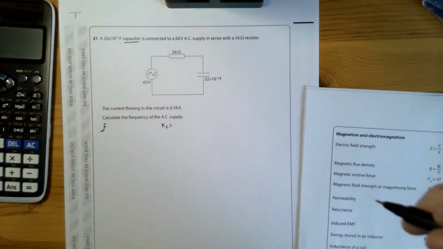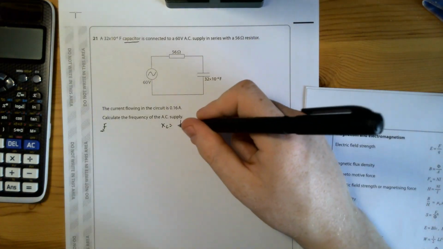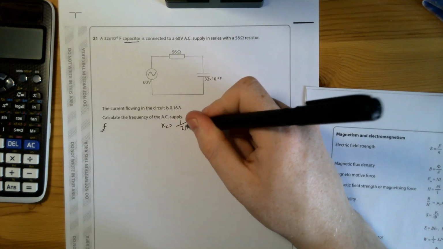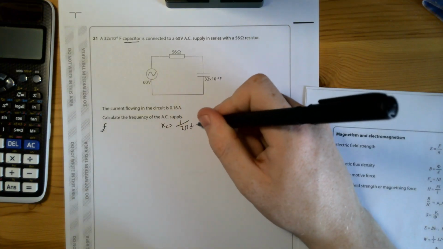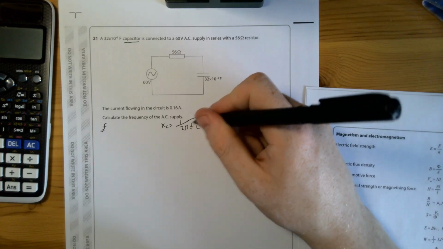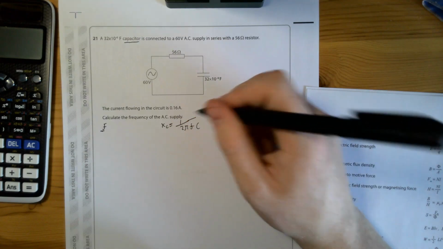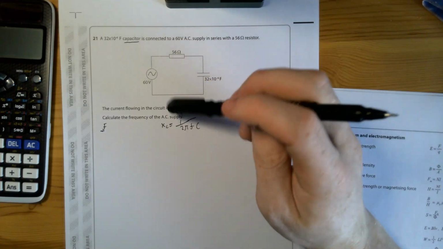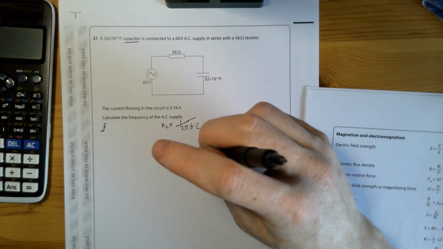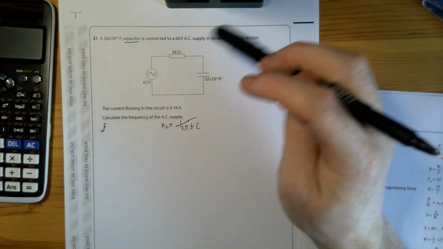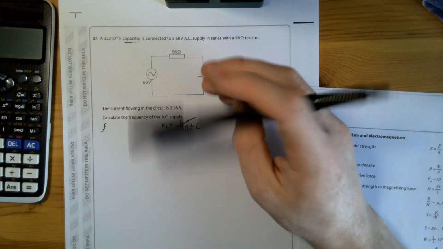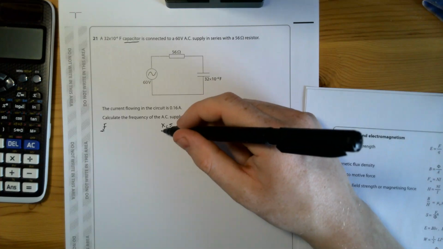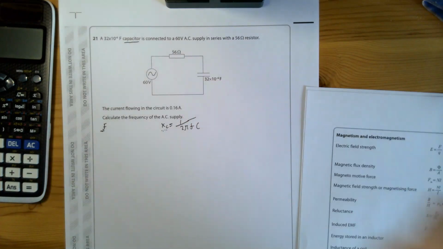XC is equal to 1 over 2 pi FC. So already I know I'm going to have to rearrange this equation later on. I've got pi, I've got 2, I've got 1. Do I have XC? No, I don't have any information for XC. I do have the capacitance though. So I need to find a formula that's going to calculate XC for me.